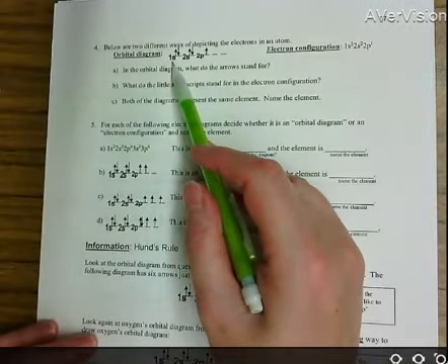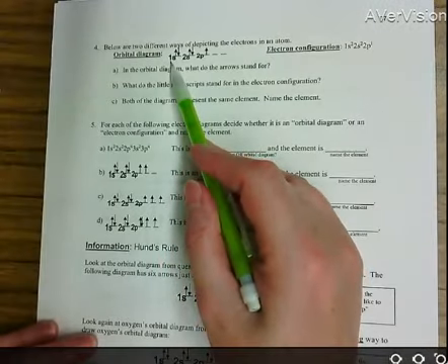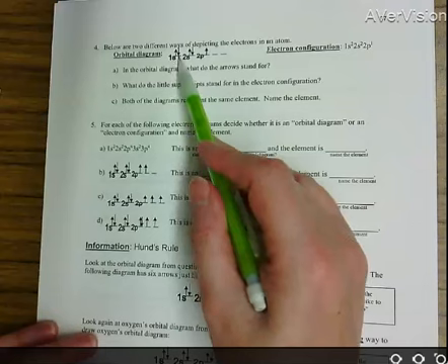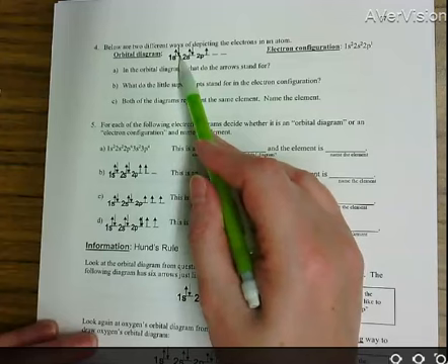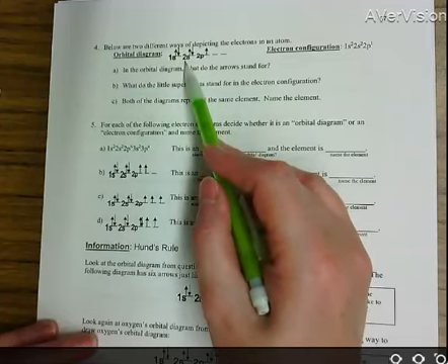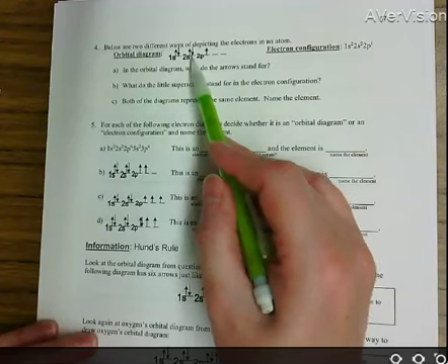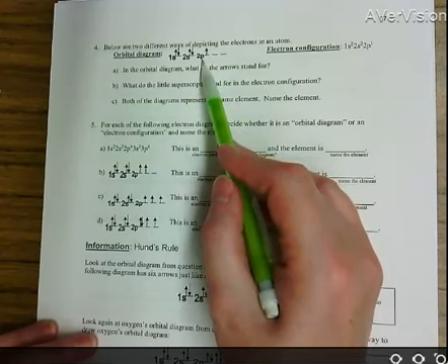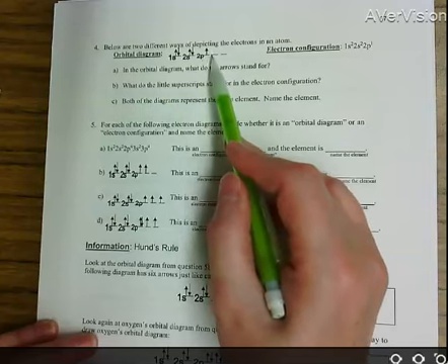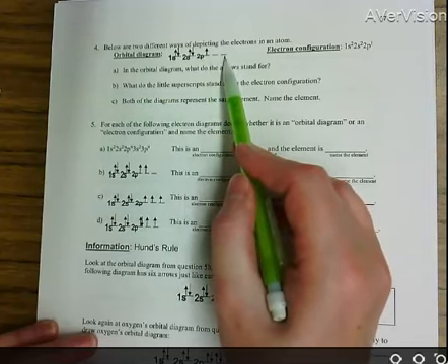I have this orbital diagram. 1 means I'm in the first energy level, s sublevel, 1 line because an s sublevel only has 1 orbital, 2 electrons to completely fill it up. Second main energy level, s sublevel, 1 line because it only has 1 orbital, 2 electrons. 2p, second main energy level, now the p sublevel, 3 lines because p's have 3 orbitals.